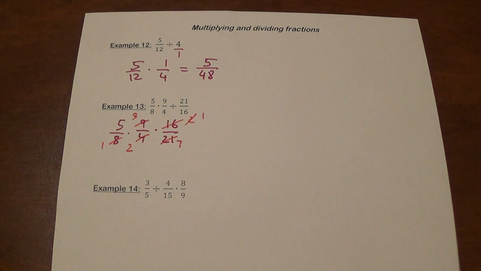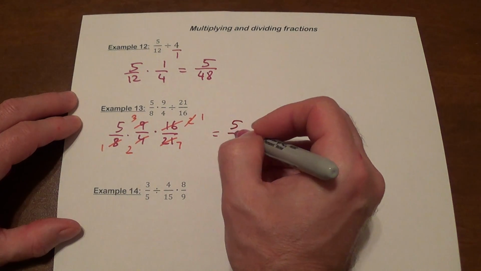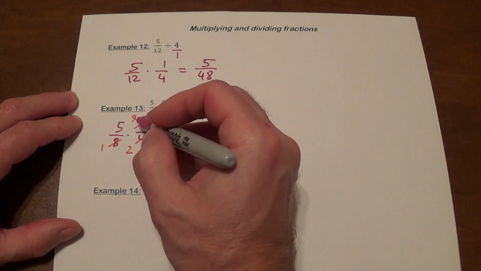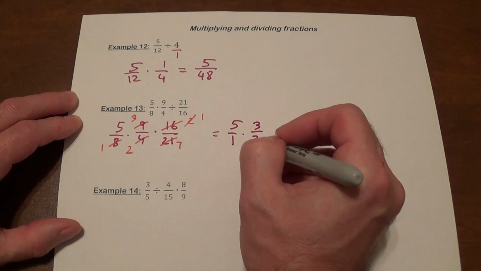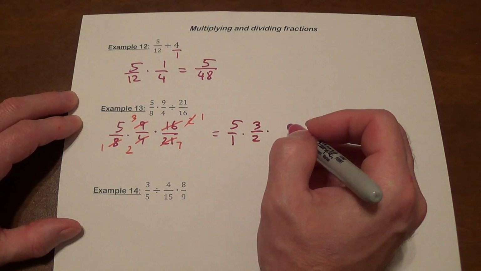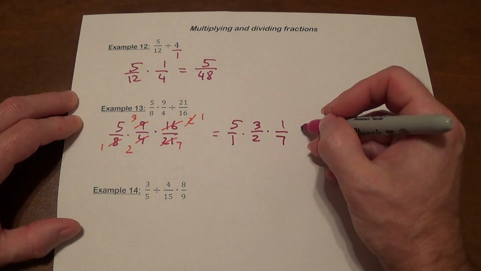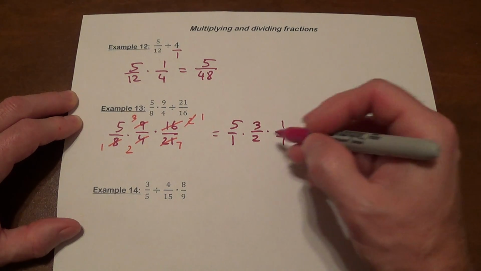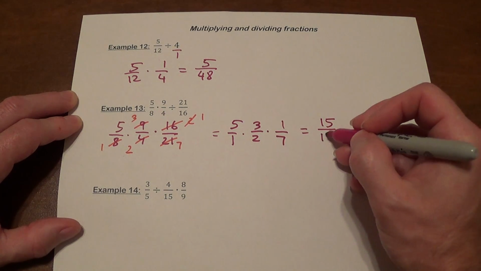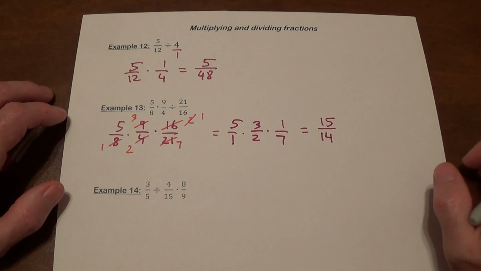So now we just need to carefully assemble what we are left with. From the first fraction, you're going to have 5 over 1. From the second fraction, you're going to have 3 over 2. And the third fraction is going to leave you with 1 over 7. And we simplify all that. We're going to get 15, 5 times 3 times 1, over 14, 1 times 2 times 7, and that's going to be our final answer.